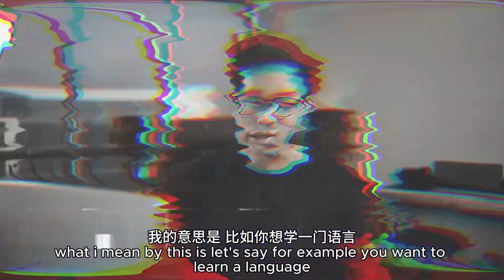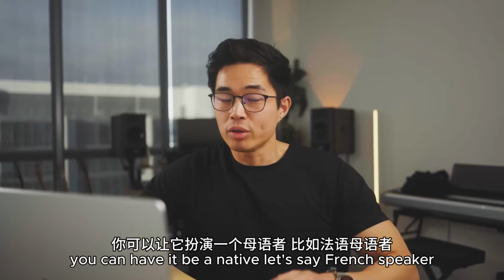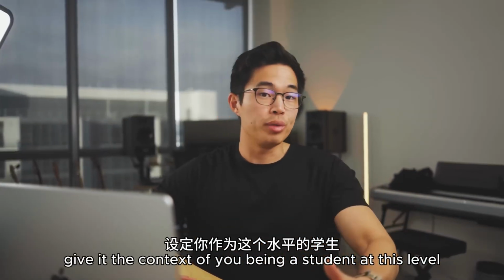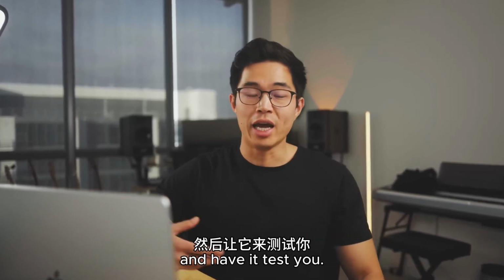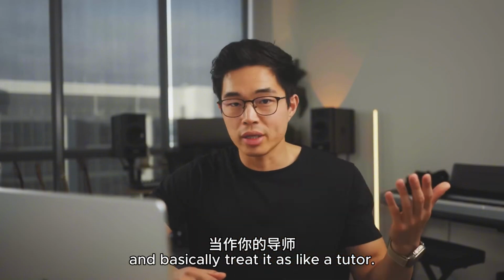And what I mean by this is, let's say, for example, you want to learn a language. This is something we sort of talked about already. You can have it be a native, let's say, French speaker, give it the context of you being a student at this level and have it test you. So you can role play, have a whole conversation with it, and basically treat it as a tutor.